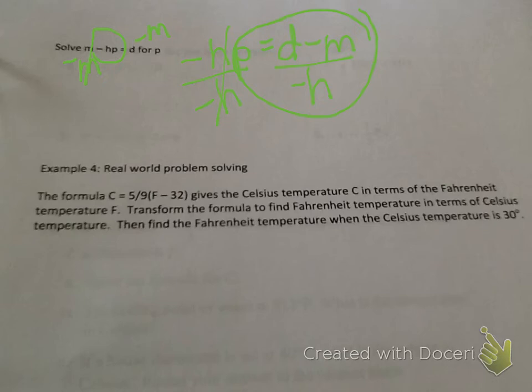Alright, the formula C equals 5/9 (F minus 32) gives the Celsius temperature C in terms of the Fahrenheit temperature F. Transform the formula to find the Fahrenheit temperature in terms of Celsius temperature, then find the Fahrenheit temperature when the Celsius temperature is 30 degrees.